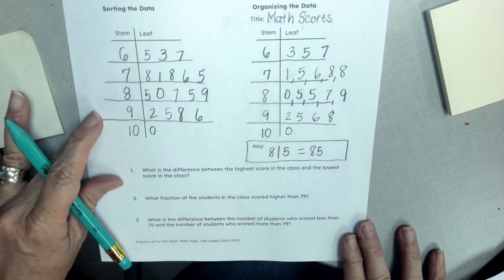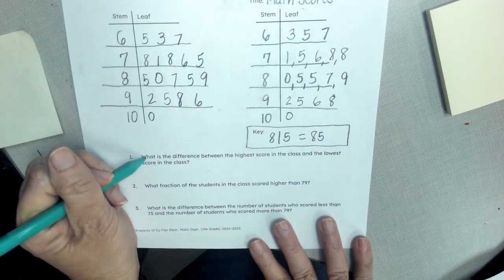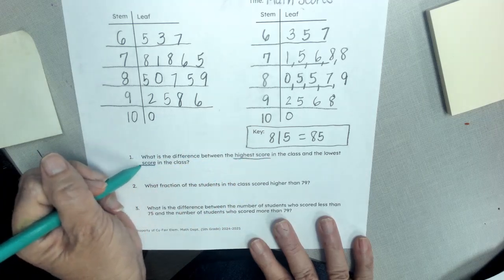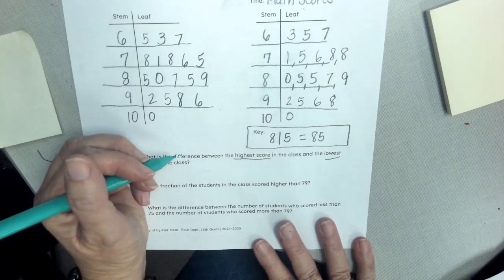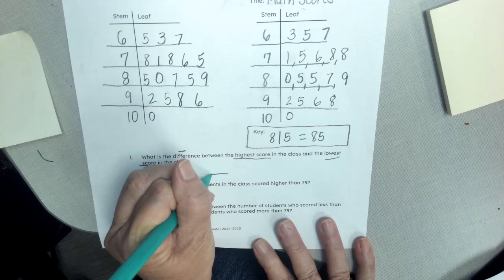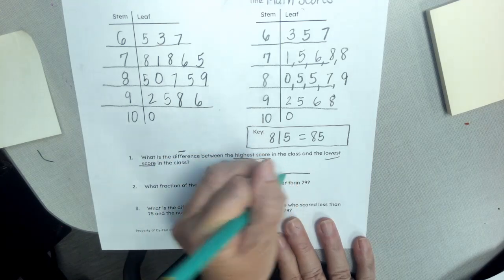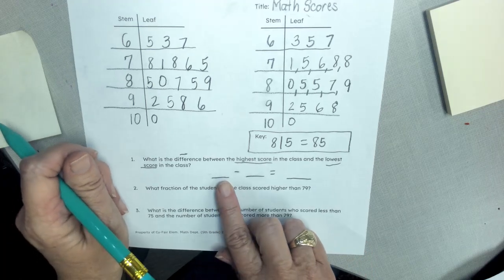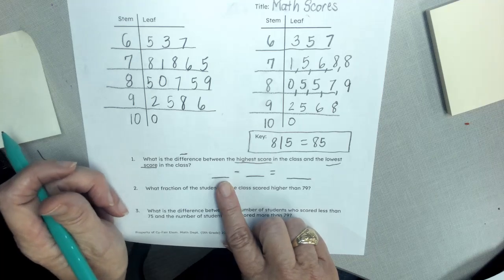So now we have some questions that we're going to answer. And so it says, what is the difference between the highest score in the class and the lowest score in the class? And what does the word difference mean? Caden? So we're going to be subtracting. I'm going to make a little subtraction equation blank here. What was the highest score that was represented? Calvin, what was the highest score that was represented in the data?